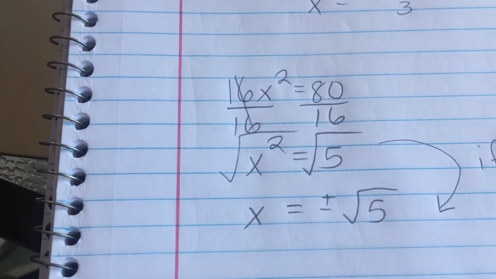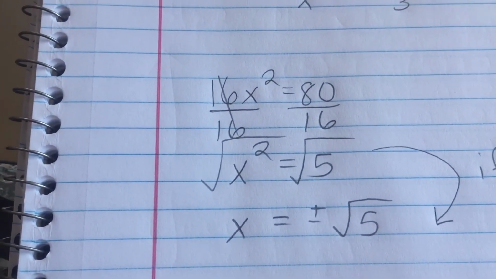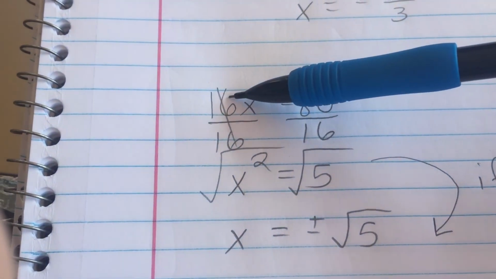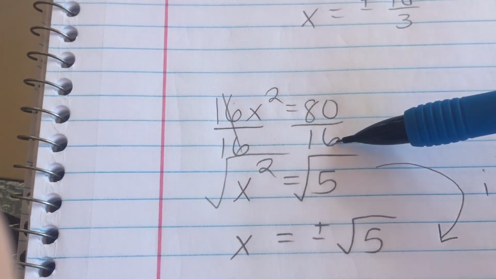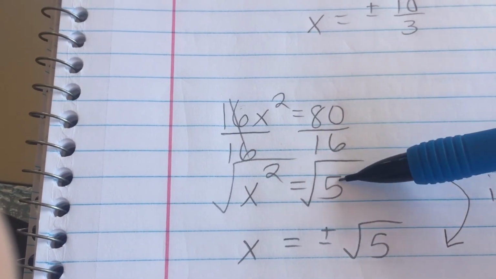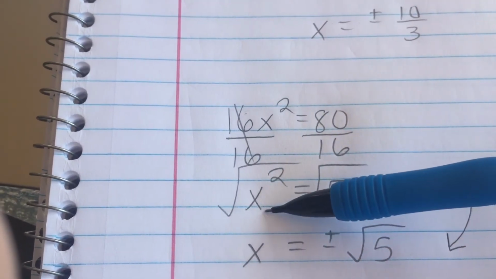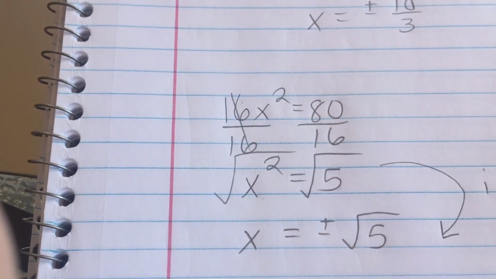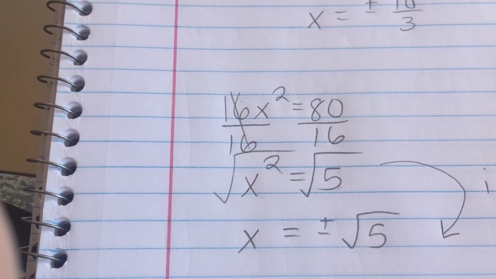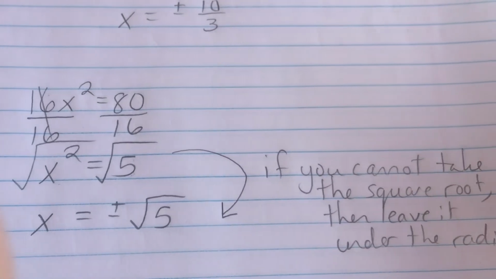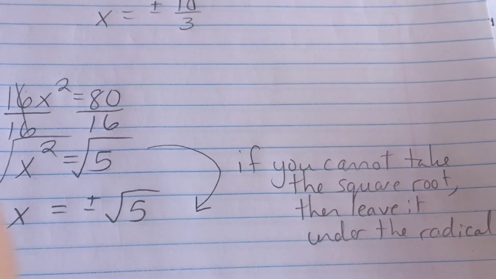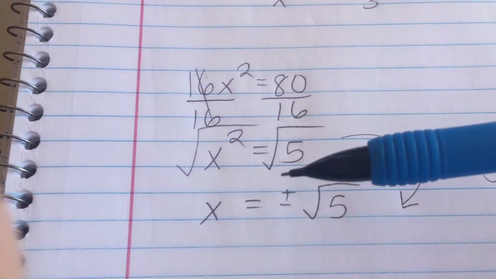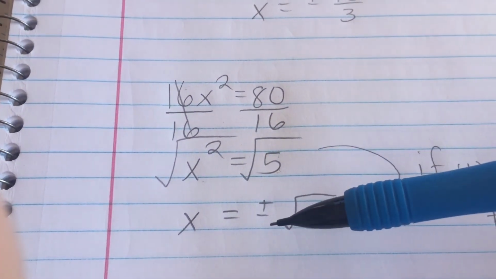And then finally, for our third example, this one does not require any addition or subtraction, so we're going to go straight into getting rid of the coefficient by dividing by 16. 80 divided by 16 equals 5. Once you get to this point of having to take the square root of both sides, it is impossible to take the square root of 5 because it is a non-perfect square. So if you cannot simplify that square root, then you're just going to leave it underneath the radical. Therefore, your final answer will be x equals positive or negative radical 5.